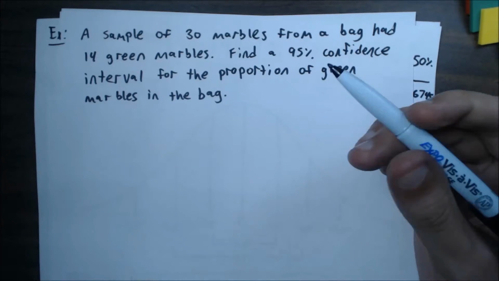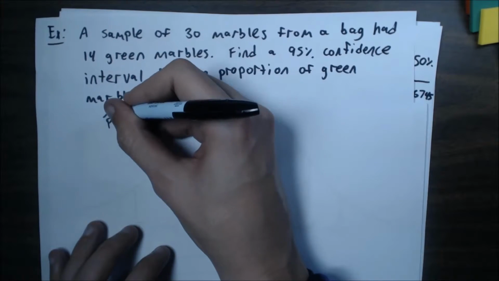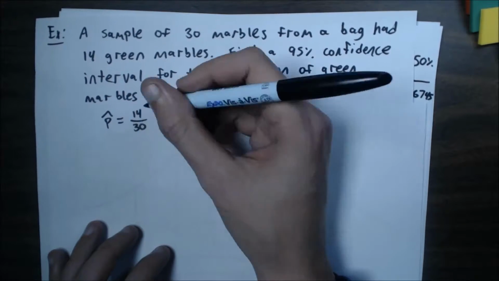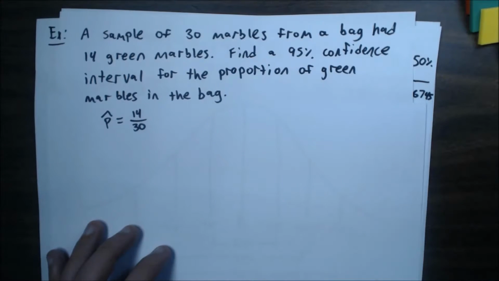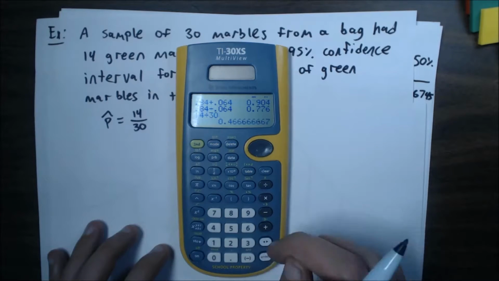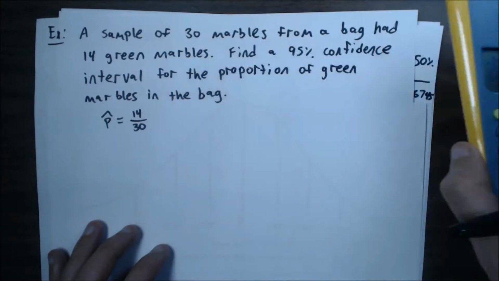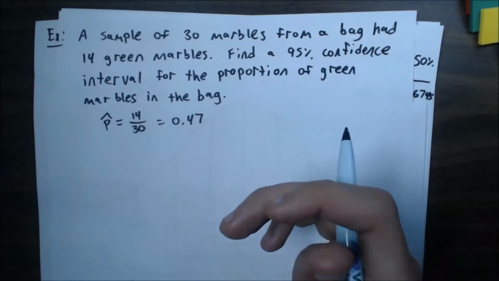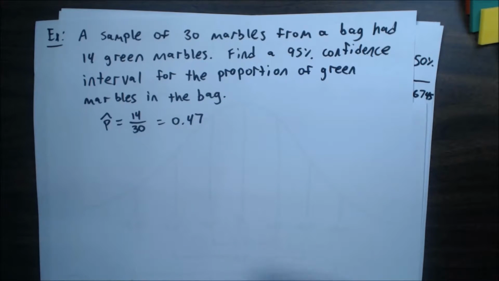It's our sample proportion, right? So that's p hat. We just found p hat right there. P hat is 14 out of 30. So in this sample, 14 out of 30 were green. We'll see what that is. 14 divided by 30. It's about 0.47. So about 47% of the marbles in our sample were green.